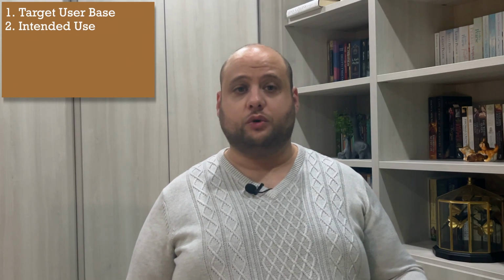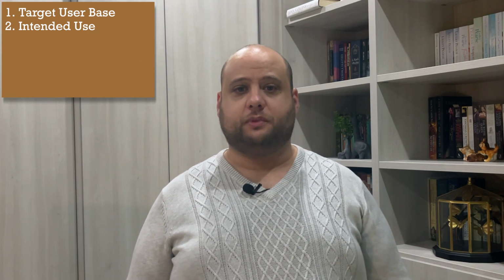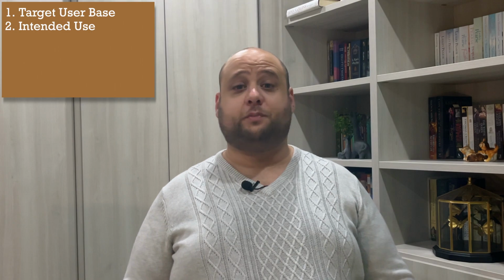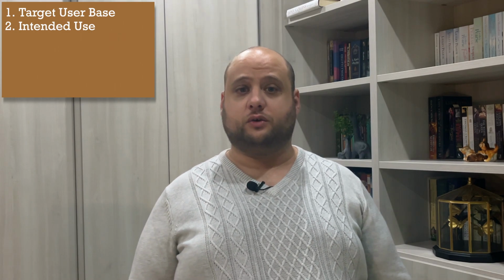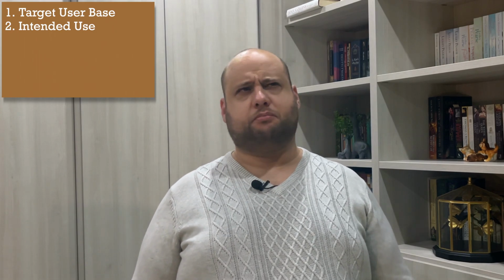So, those were some things to consider when choosing a Linux distribution. In summary, make sure you consider: 1. The target user base. Is this distribution meant for beginners or Linux pros? 2. The intended use. Is this a general purpose distribution meant for everyday use? Or is this a specific tool, such as Kali Linux for penetration testing, or Chrome OS, which basically runs a browser? 3. The distro family.